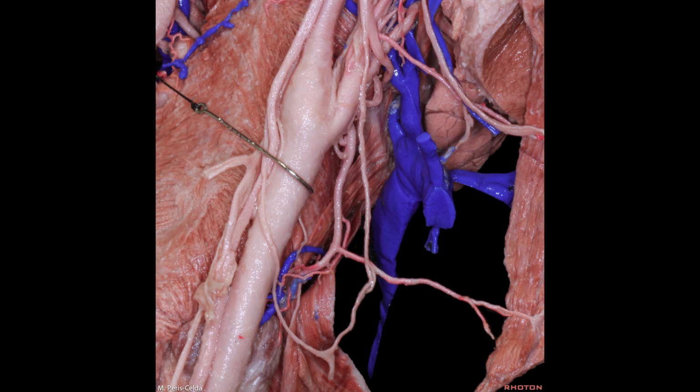So this is a posterior lateral view of the pharynx and larynx after removal of the spine. And we see the ansa cervicalis here, which comes from the hypoglossal nerve and the cervical spinal nerves to innervate the infrahyoid muscles.